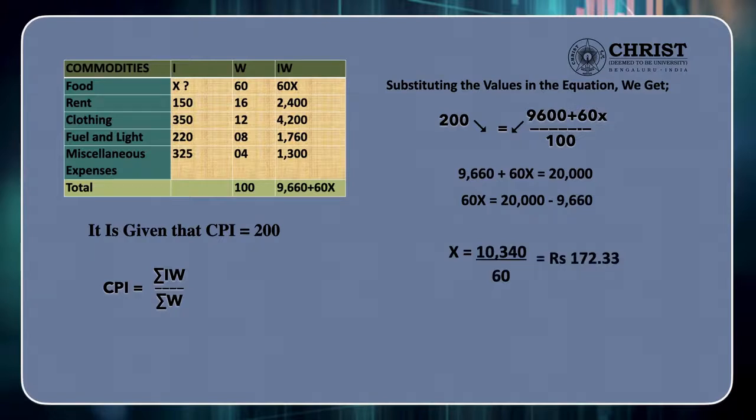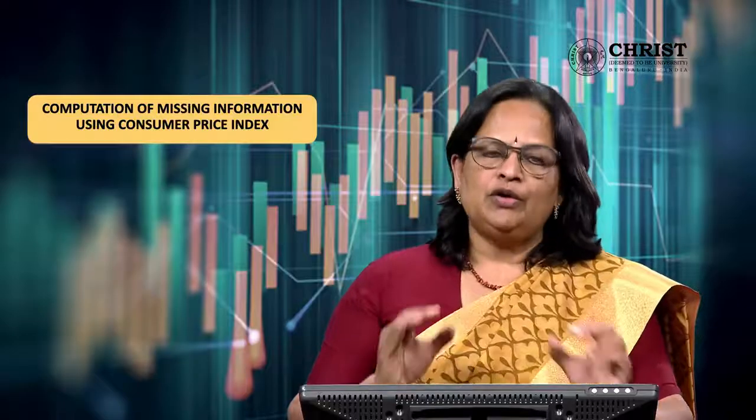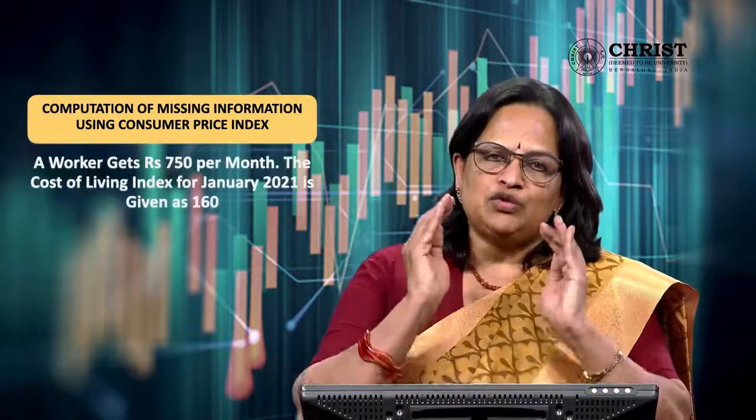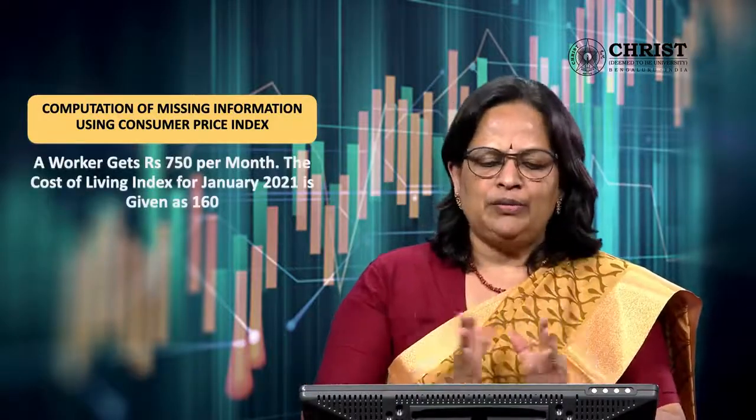Now this is the index value. The question is, what is the percentage increase in food index? That means you have to subtract 100 here. So 172.33 minus 100. The percentage increase in food group was 72.33. Now what are we going to do? In the next problem, we have two missing values. We are going to compute that.